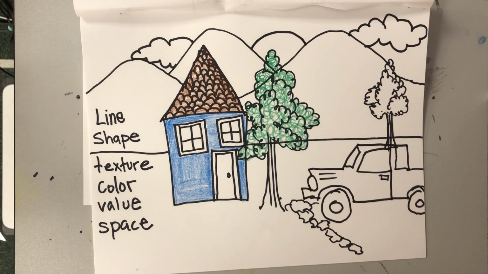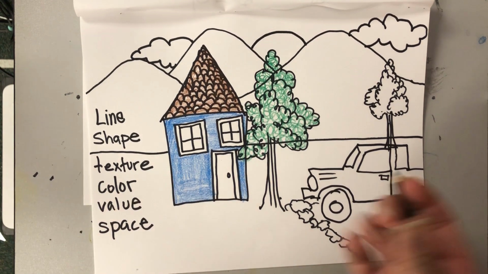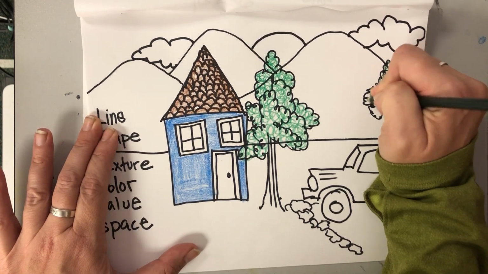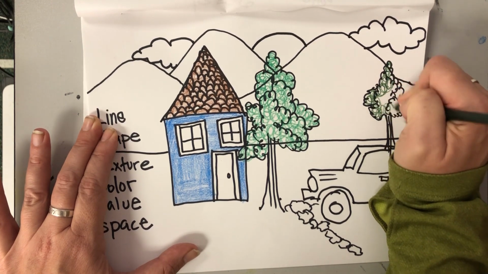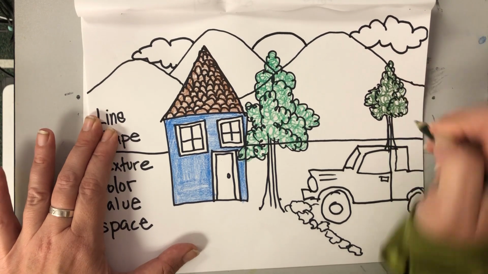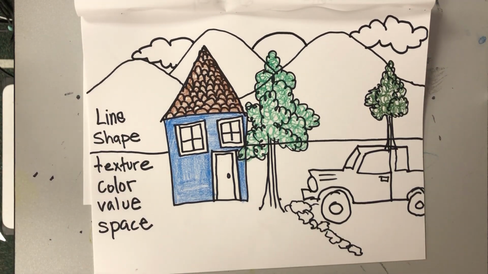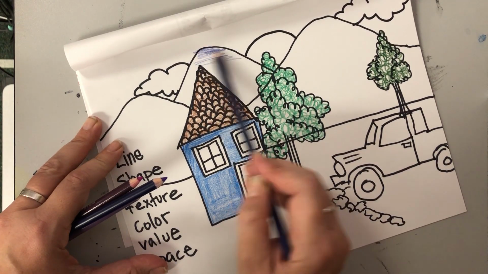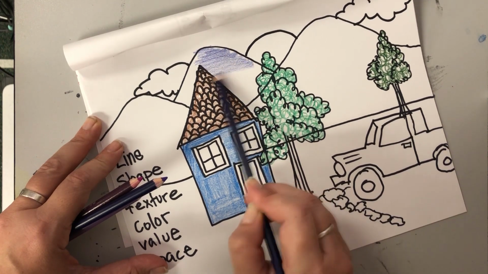If I did a darker green in the background, that would make that tree in the background be more in the background and push it back further. So there's my value. I've got light green and dark green. I can do the same thing with the mountains. Maybe the mountains out front are a lighter blue or purple than the mountains in the background. The farther away, the darker they would be. And there I've got color value again.